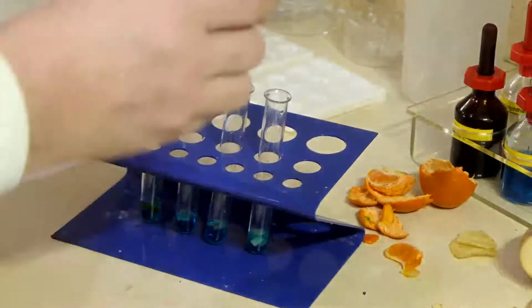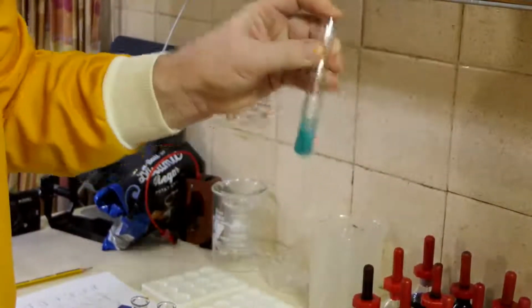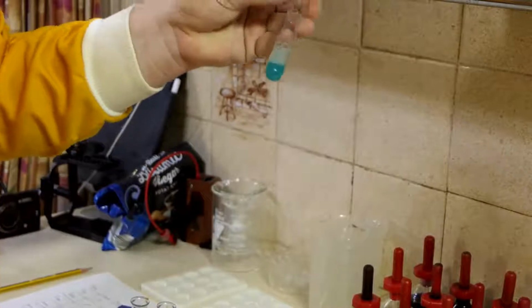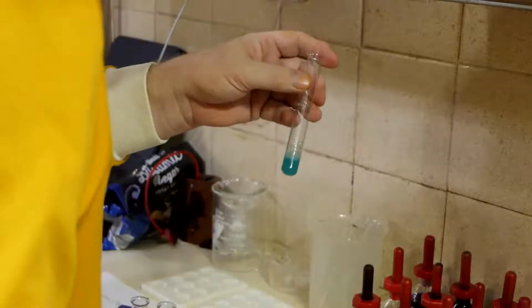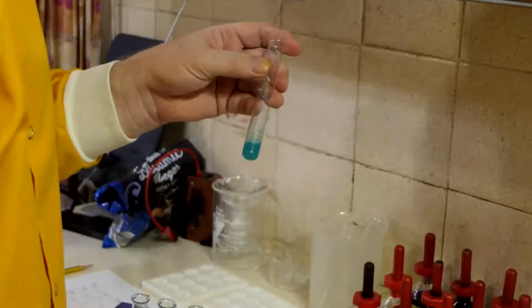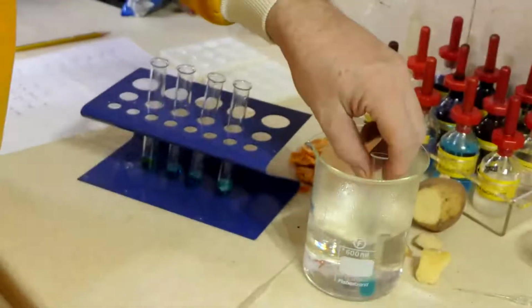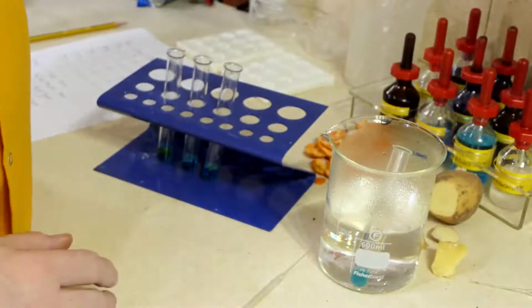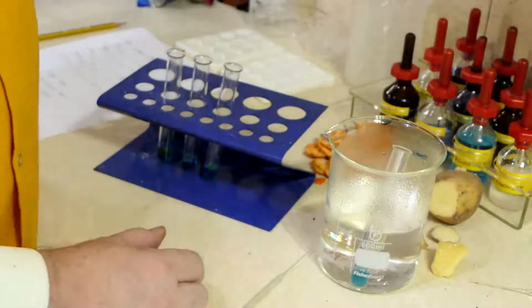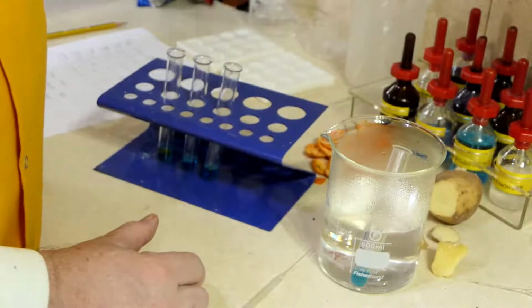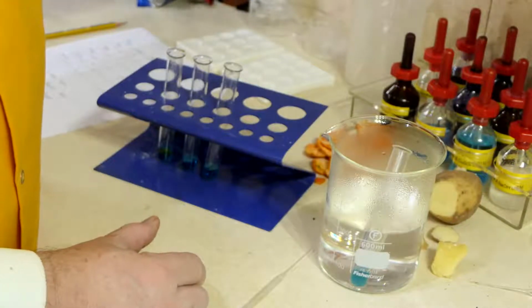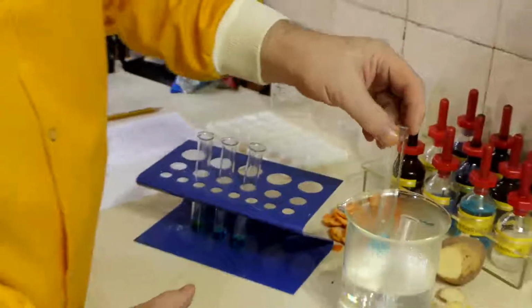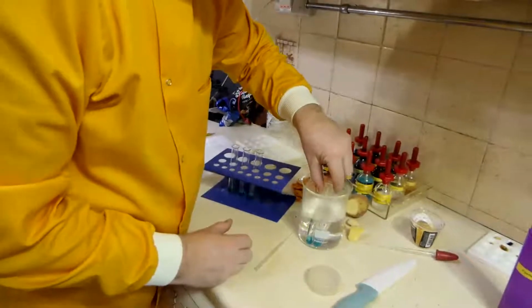Let's have a look at our egg. Give that a good mix. And Paul's already got our water bath. And I'm going to dip that in there. Egg. I've got my potato next to it.